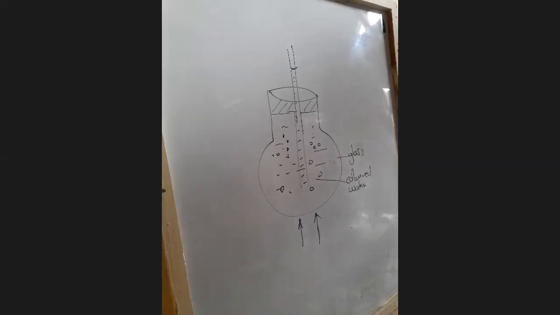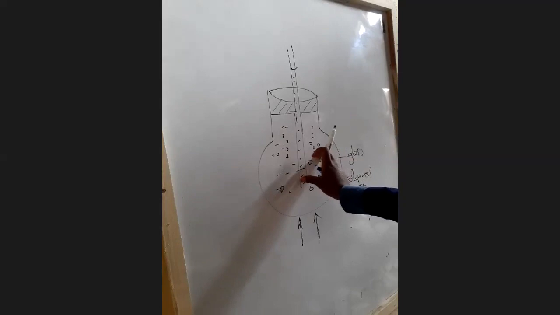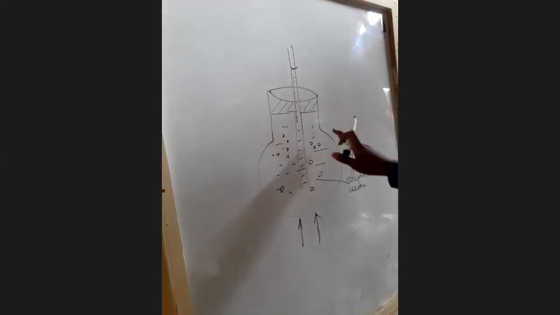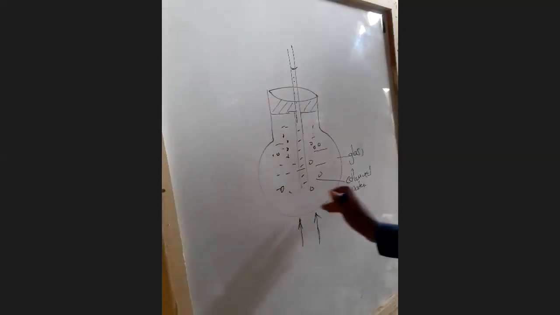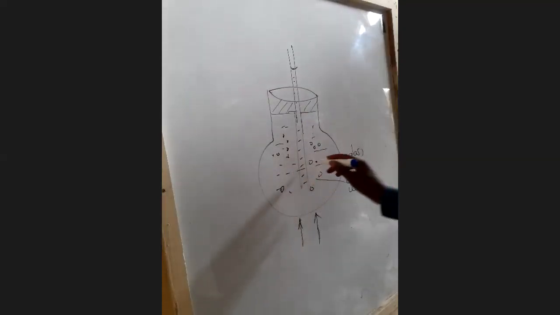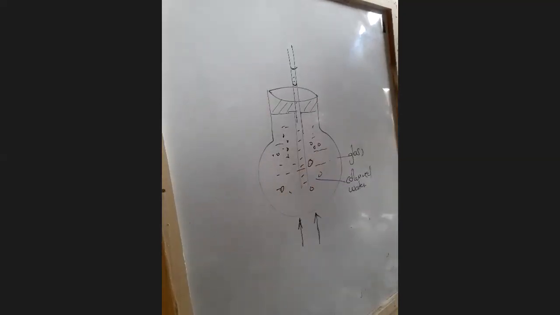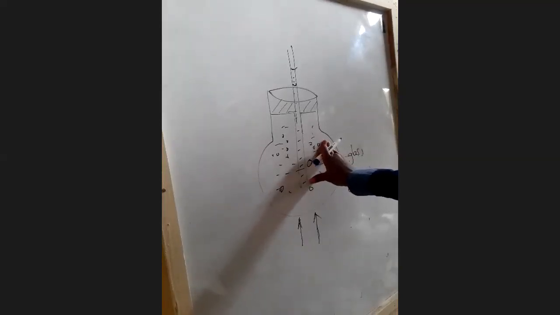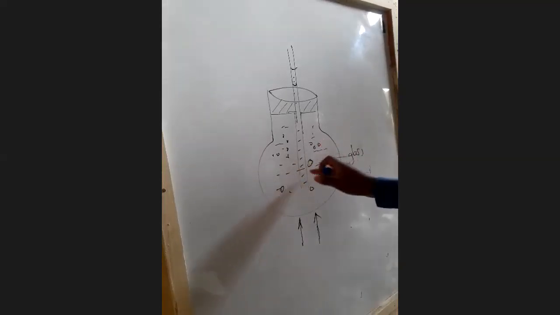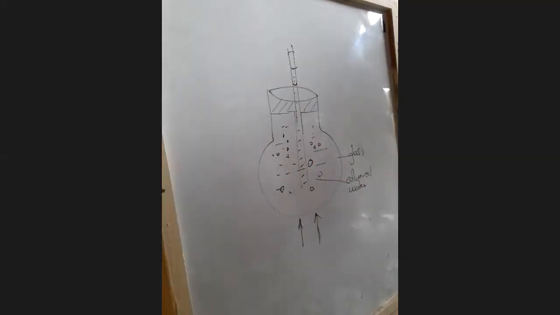So when you heat, the air first expands and escapes. So it's like we are getting rid of the air. So when the air escapes, the space it was occupying is going to be taken by the liquid. So we expect the volume to fall. Then as you continue heating, the water will get to the boiling point and then will expand. And if it expands, then it will rise.